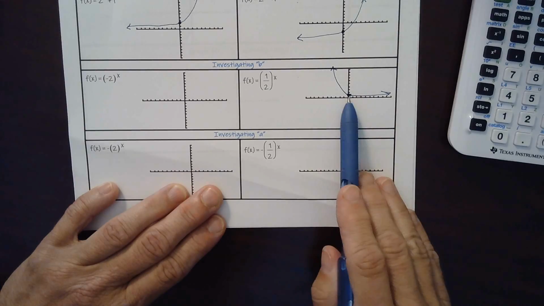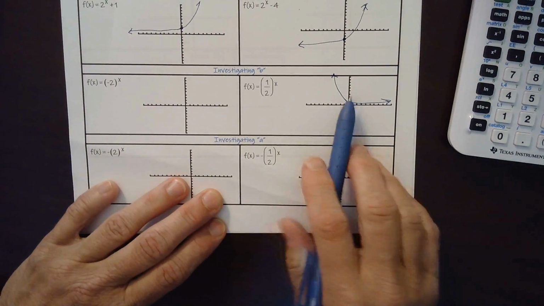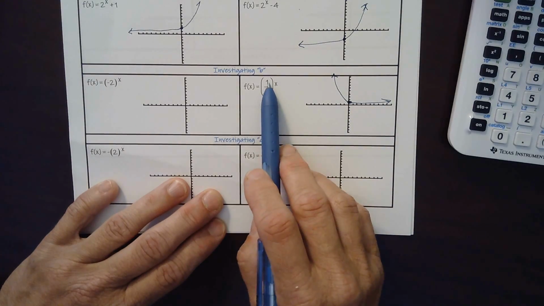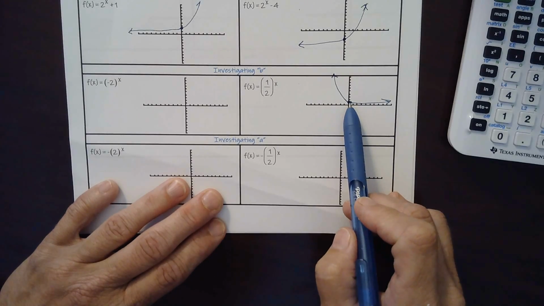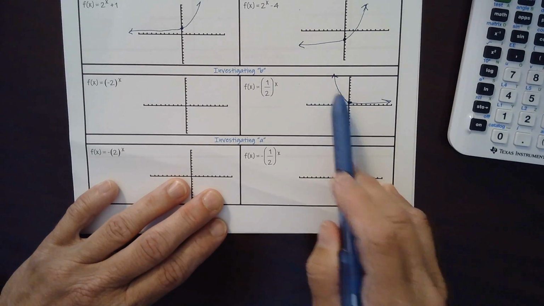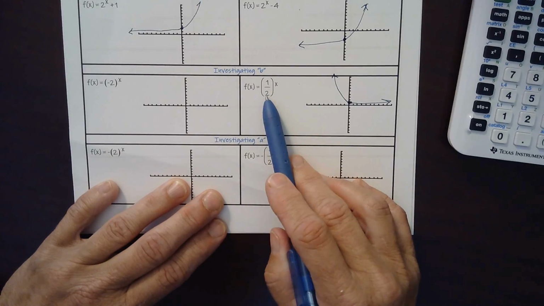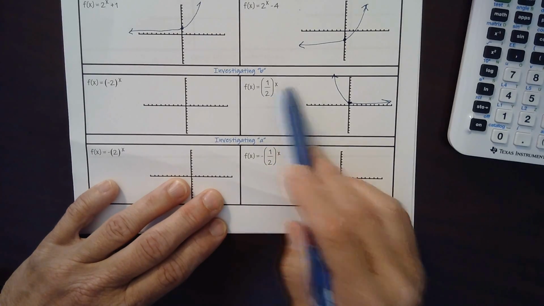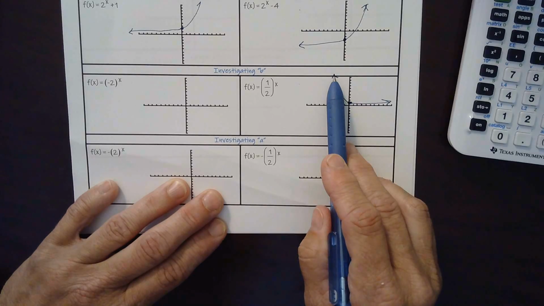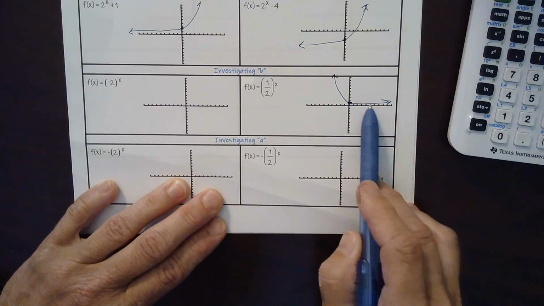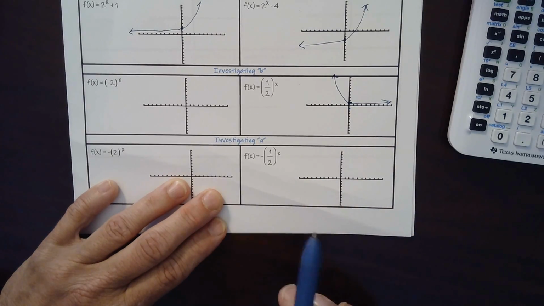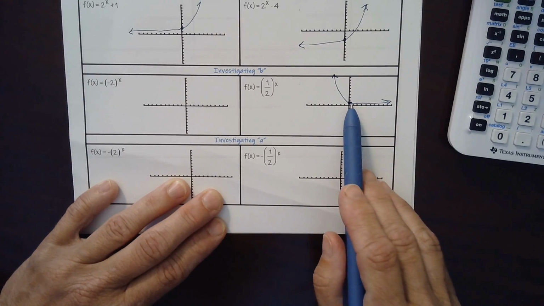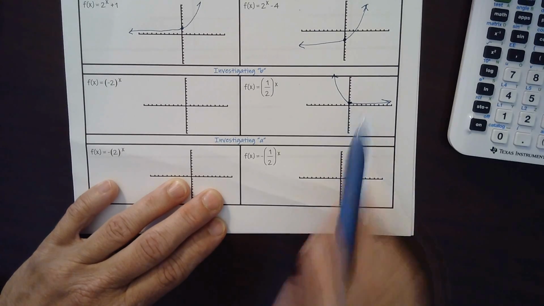Compared to the mom and daddy graph of 2 to the x, the 1/2 reflects the graph across the y-axis. So 1/2 raised to the x power is a decreasing function with a y-intercept of 0,1 as well.